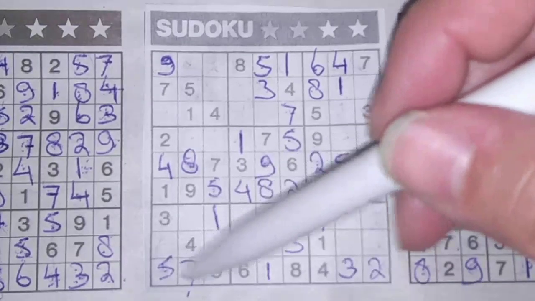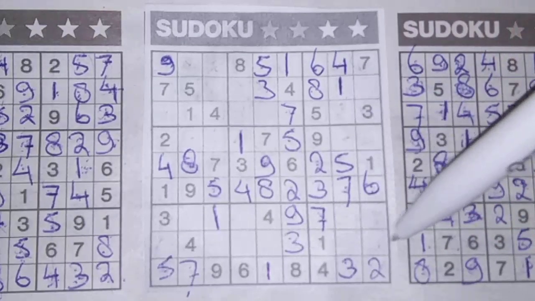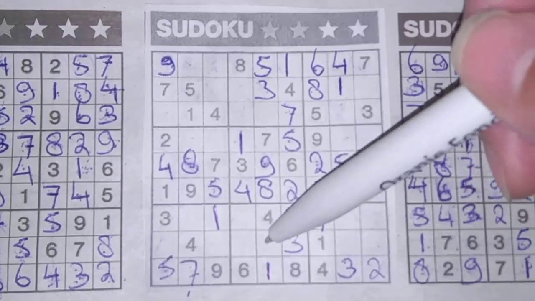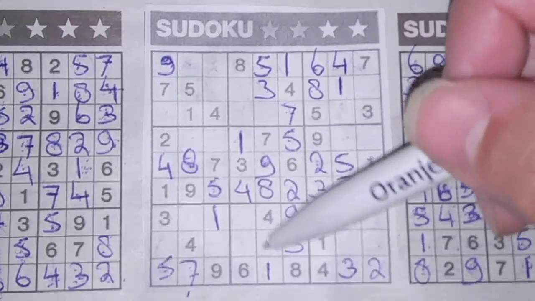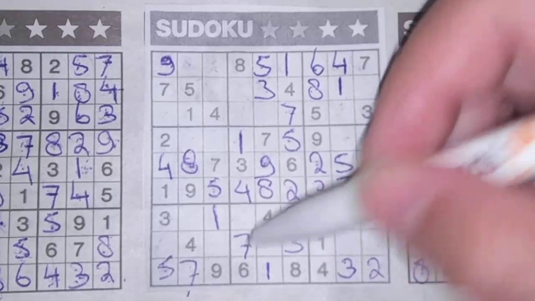7 in this row, 7 in the last row, so in the row between, the only 2 places for the 7 should be here or there. But I see here 7, no 7 there. 7 should be here.